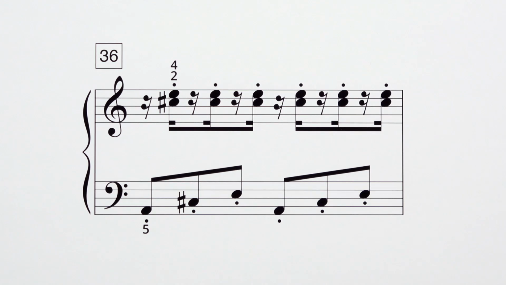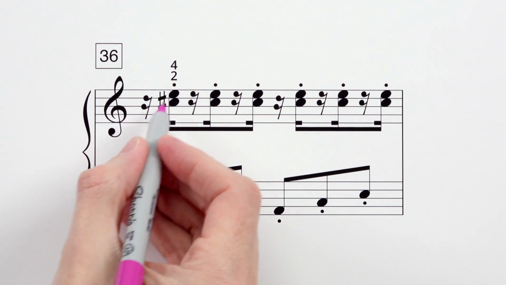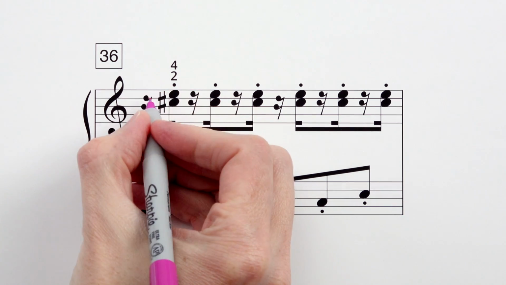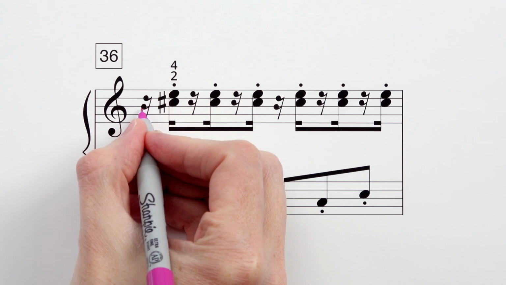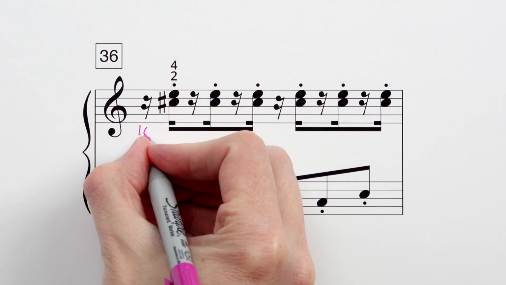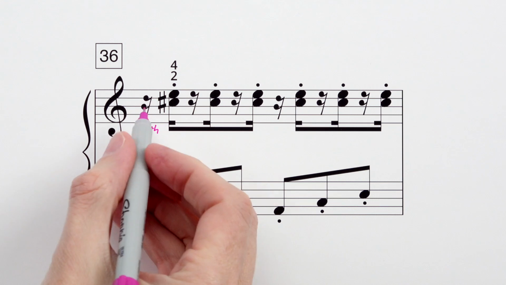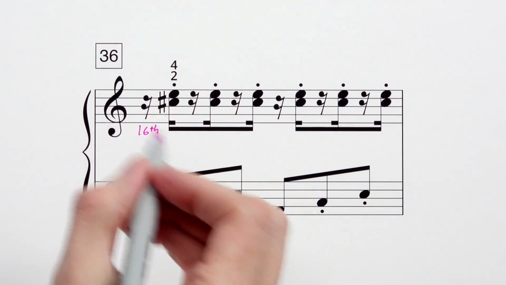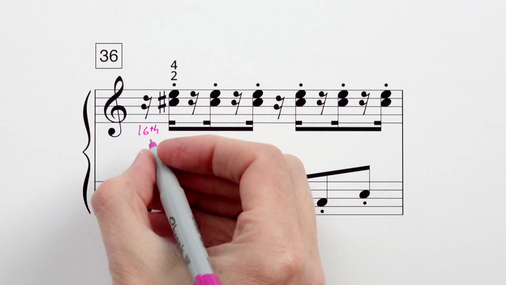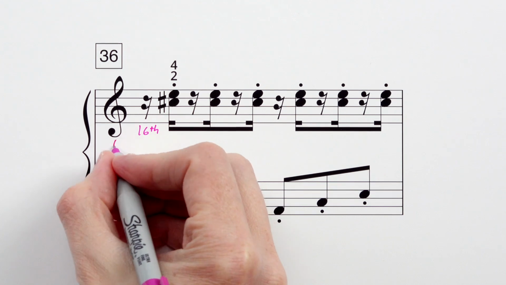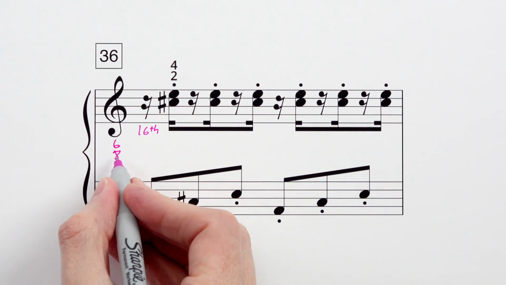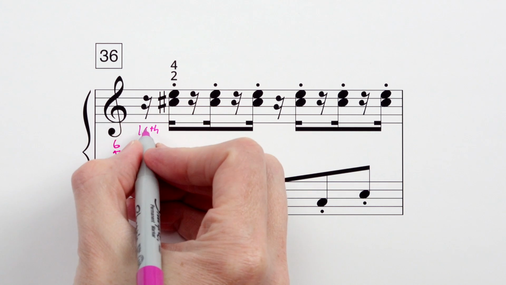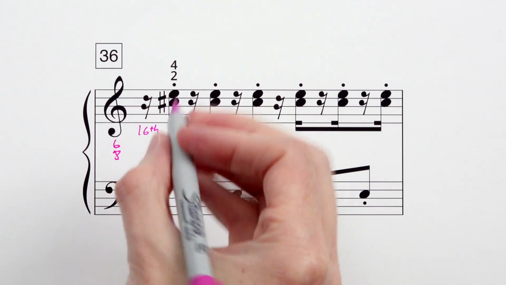All right, let's check out this next measure, 36, because there's some really interesting things going on here rhythmically. Probably notice all these 16th rests. Remember, with these 2 flags, that's called a 16th rest, which will get just 1/2 of our 8th note beat. Remember, because we're in 6/8 time, an 8th note equals 1 beat, so a 16th note or 16th rest will get half of a beat.